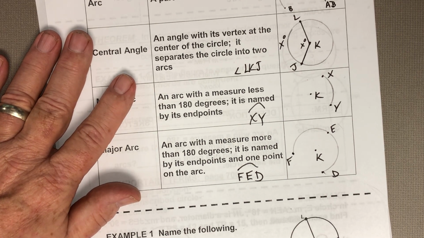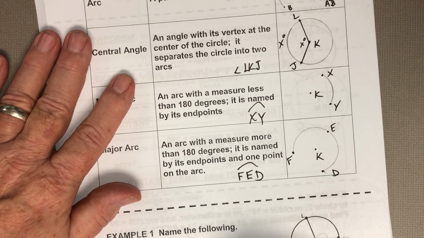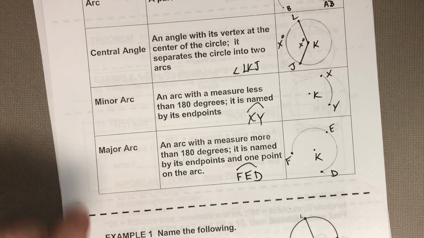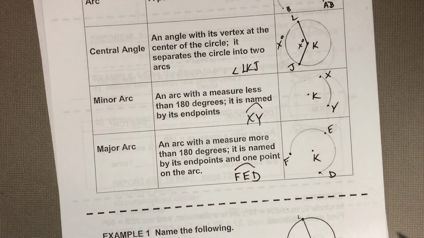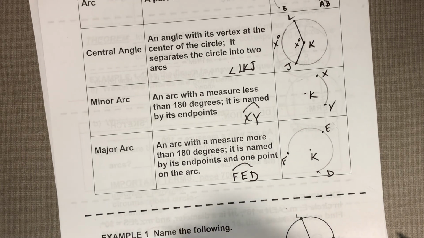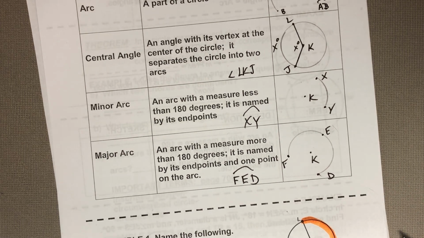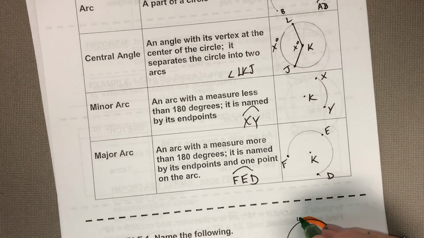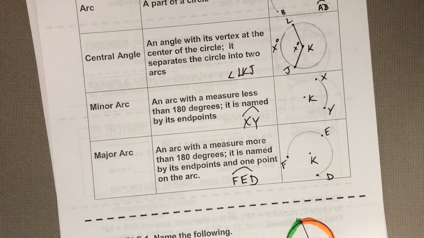Name the minor arc. Okay, the minor arc is from L over to Y, so arc LY or arc YL, either way you want to name it. The major arc. That's the opposing arc. By the way, when I say the opposing arc, every minor arc, this one right here, has an opposing major arc. They have the same endpoints, all right? So this is going to be our major arc.